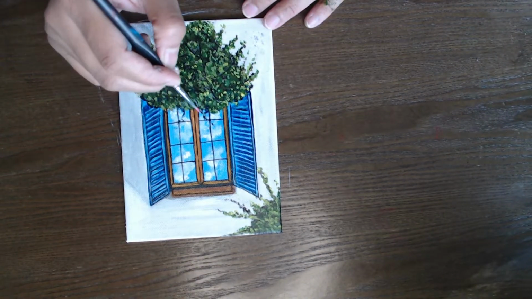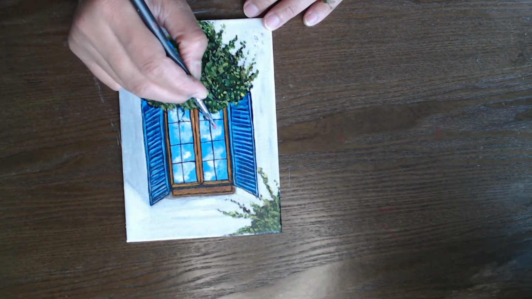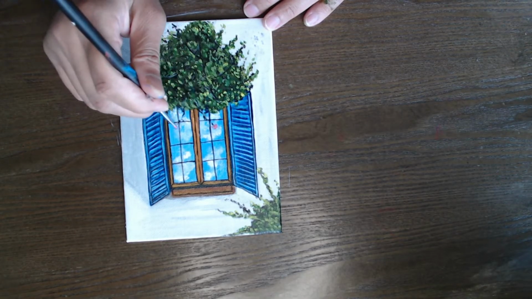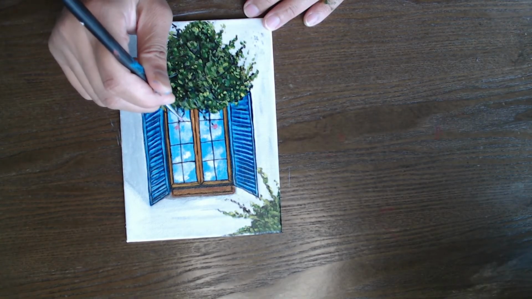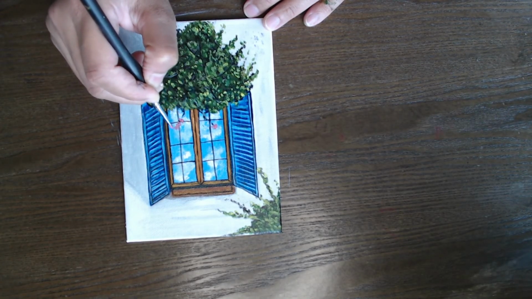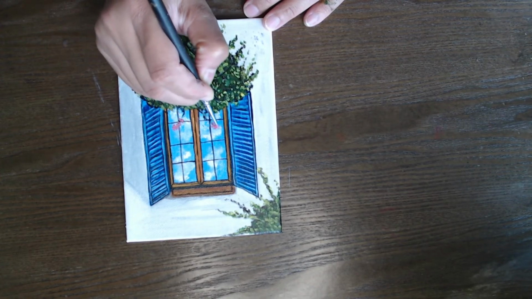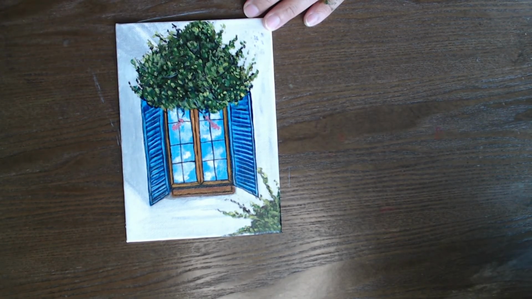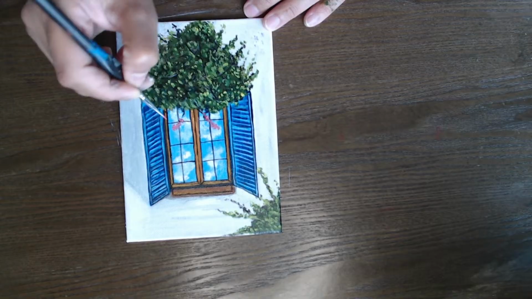I'm just adding pink. So maybe one flower will be here, some coming up here. So it's like a vein kind of. So we are adding dark shade of pink and then we'll highlight it with little bit.